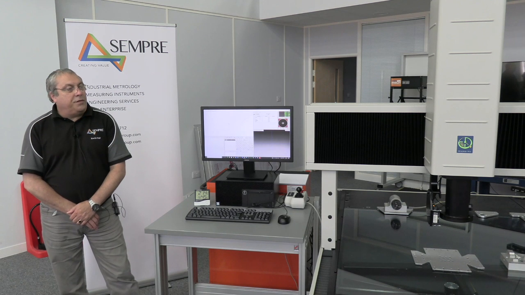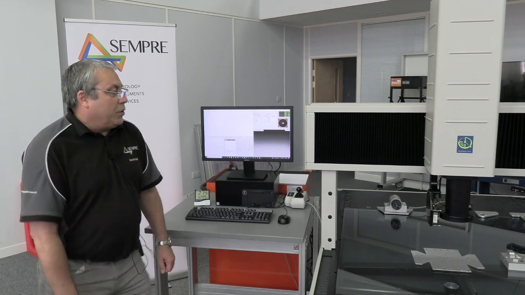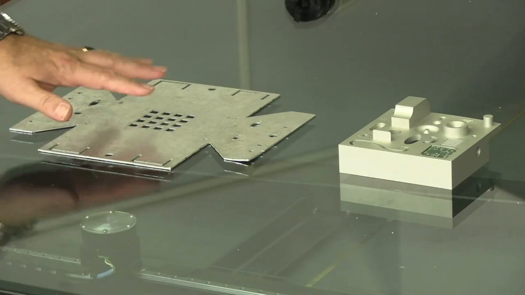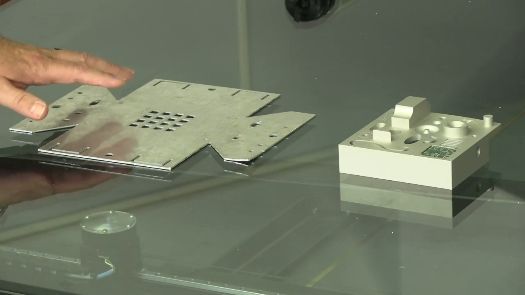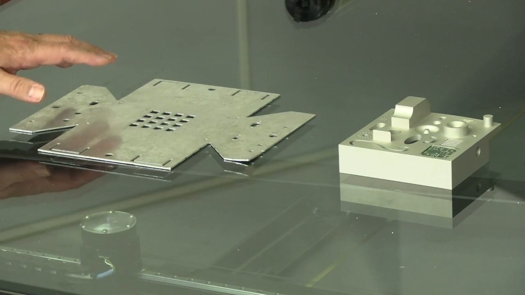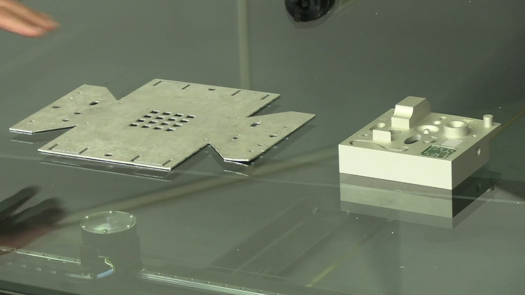Okay, so this is the first video, which is working with splines. If we have a look at the parts that we're going to look at, or I'm going to look at one in particular, this part here is just a flat part, so we can use a spline quite easily on this one, and you'll see that the size of it means it will be bigger than what you see on your screen on the software.